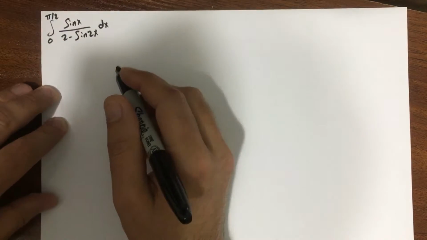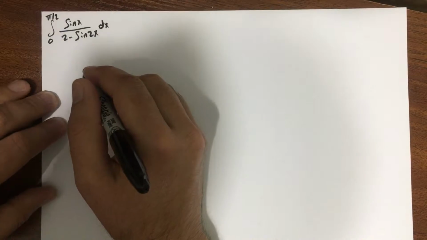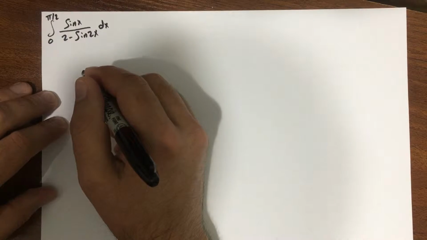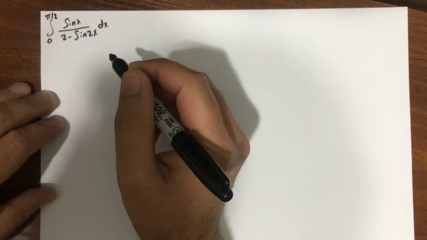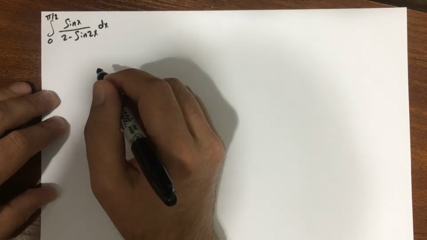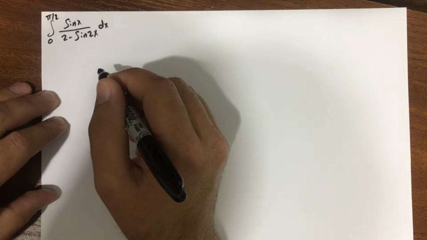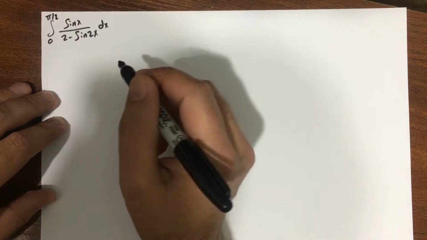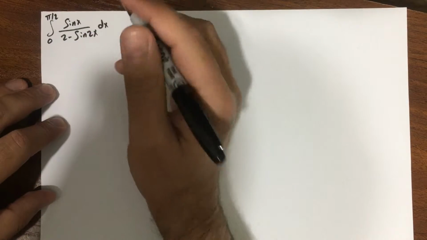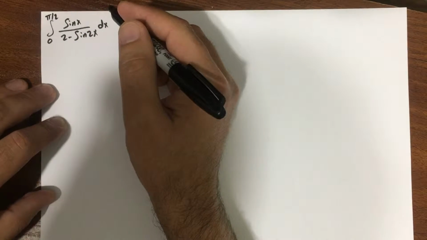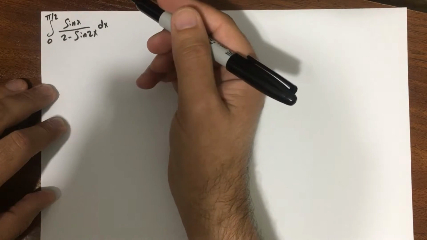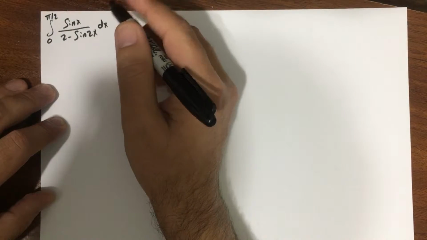Okay, in this video we evaluate the integral from 0 to pi over 2 of sin x over 2 minus sin 2x. Note that we cannot use u substitution directly since if we set, for example, u equals 2 minus sin 2x or u equals sin 2x, then du equals 2 cosine 2x, and this cannot be cancelled out with sin x, which is in the numerator. So we have to convert the integrand into another form. Then we can use another integration technique or even u substitution again.